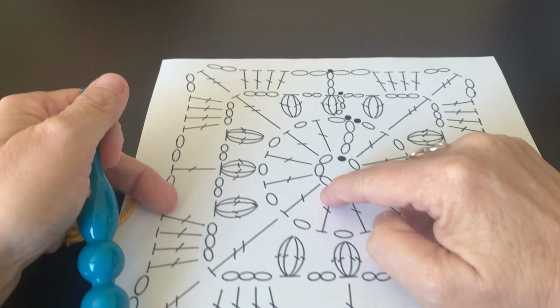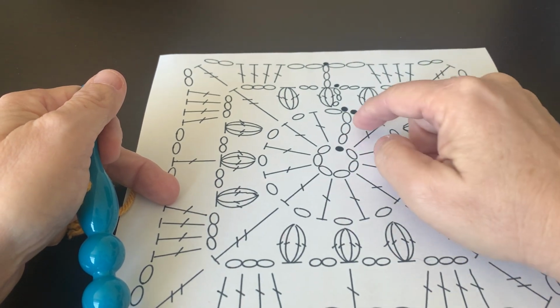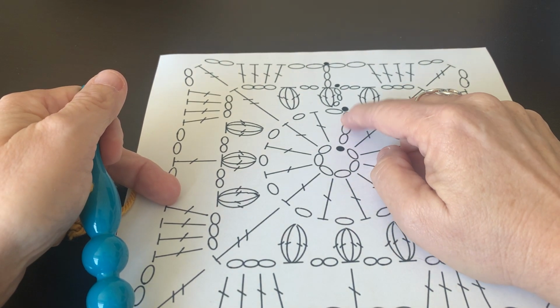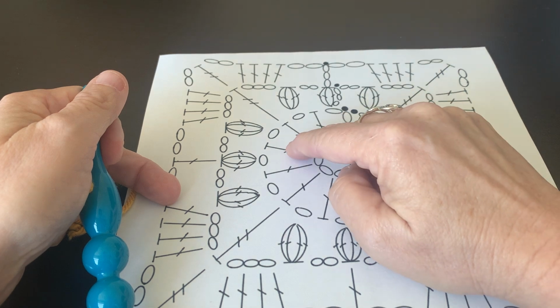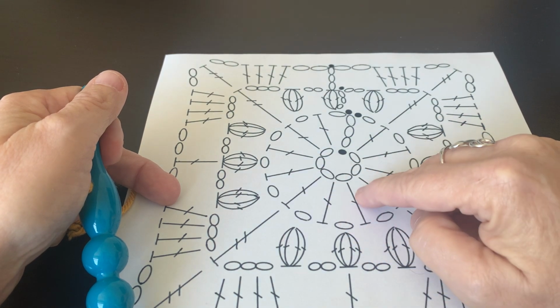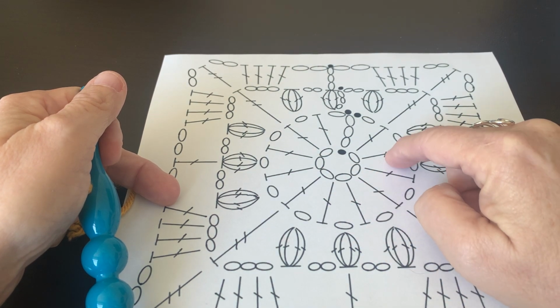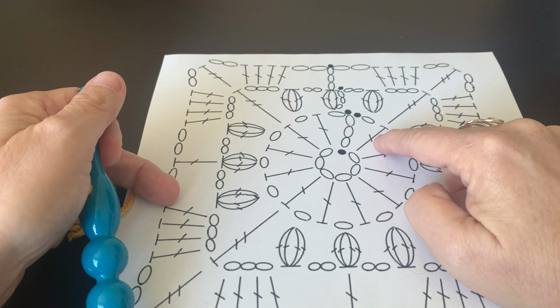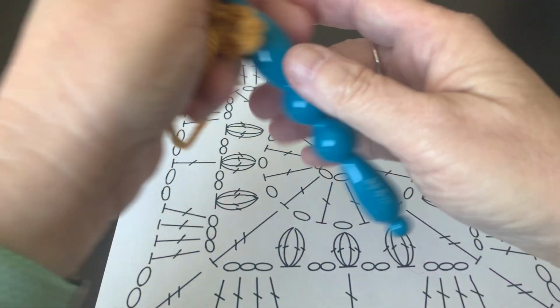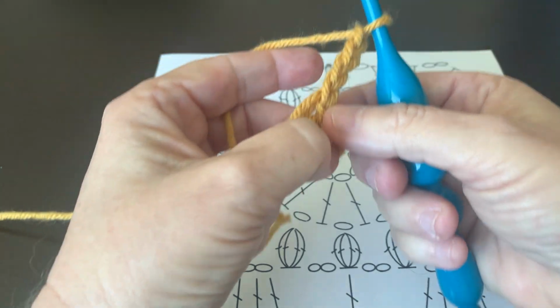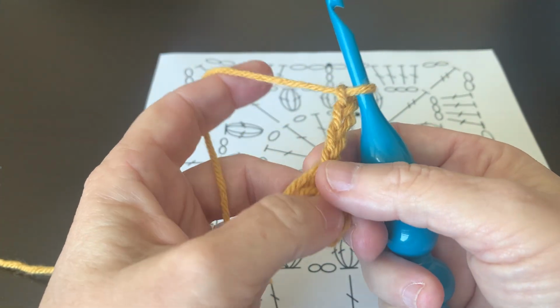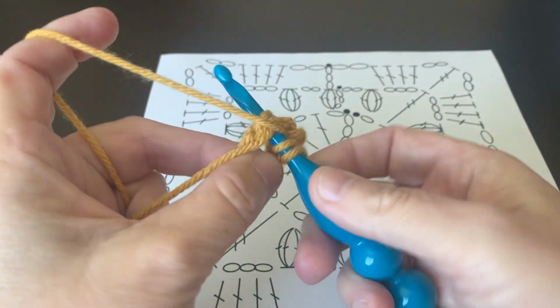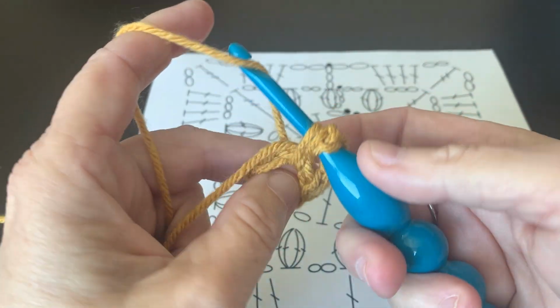I can see already what it wants me to do. Now, how many double crochets are there after the chain? 11, and each one has to be separated out by a chain 1. So we've already got our first double crochet and chain 1. So let's do this. Here we go.